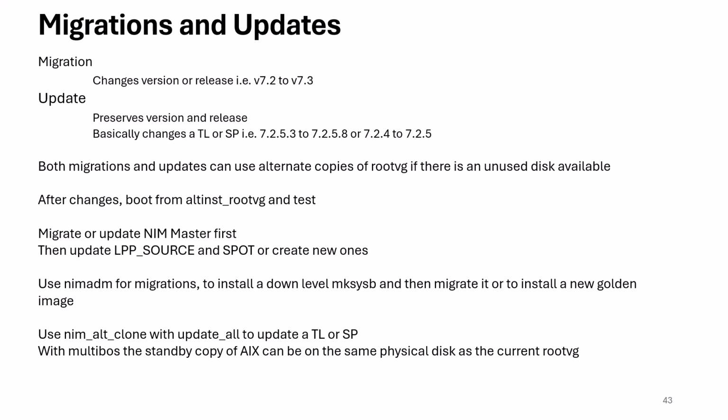Those are updates. And both migrations and updates can be done to an alternate copy of root VG if you have an unused disk available. What you would do is put all the changes on the alternate disk and then point to the new disk using bootlist and boot it and test it. You should always migrate or update your NIM master first, as I've said several times. The NIM master has to be at the highest level. And then make sure you have an LPP source and SPOT that are set up for that version, release, TL and SP.